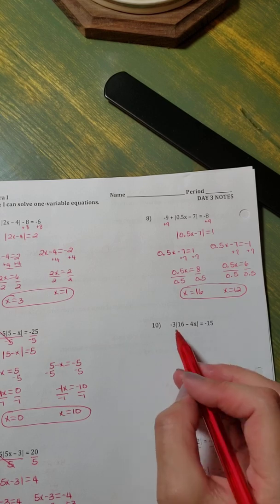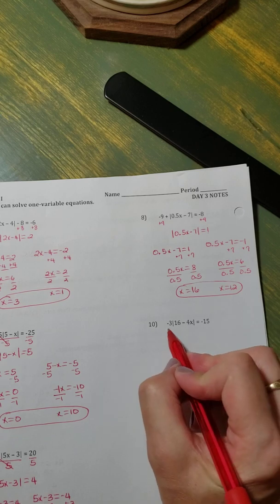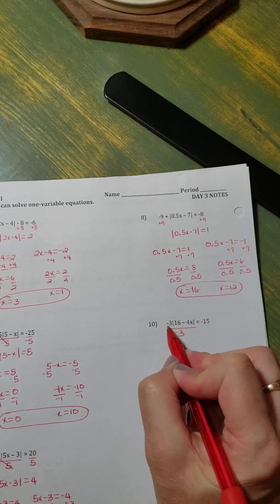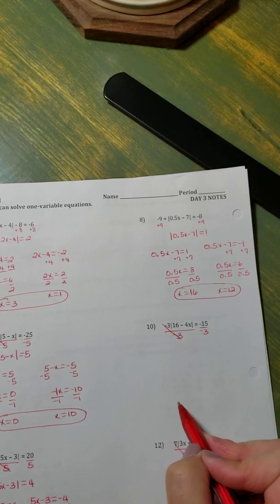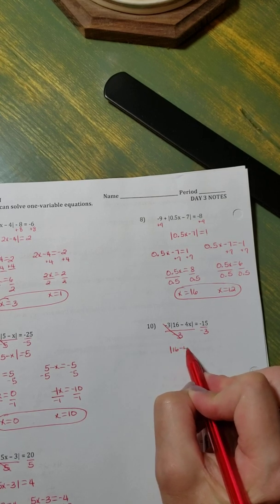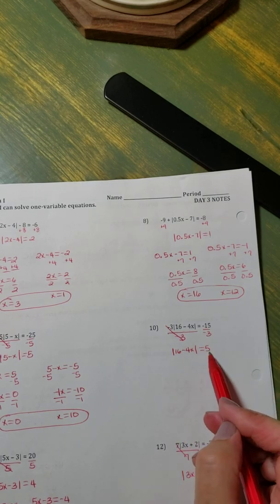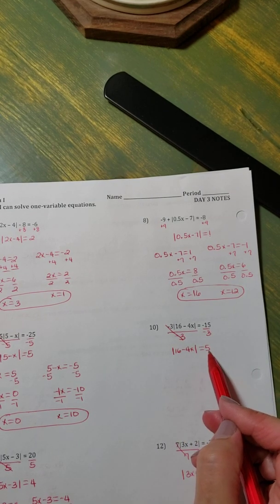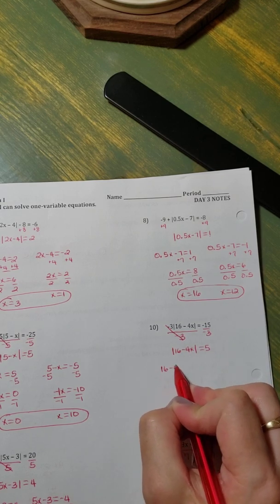Question 10. This number outside the absolute value signs is being multiplied. So to undo multiplication, I'm going to divide. Those -3's cancel. Divide this by -3. When I cancel those -3's, I'm left with what's inside the absolute value signs. And -15 divided by -3 is +5. Since that's positive, that means I can answer this question. The two numbers that are 5 steps away from 0 are 5 and -5. So set up my two equations.